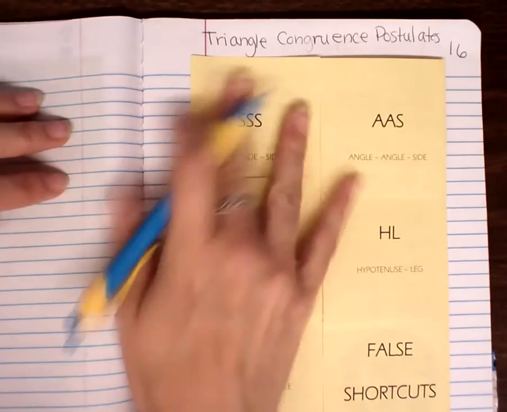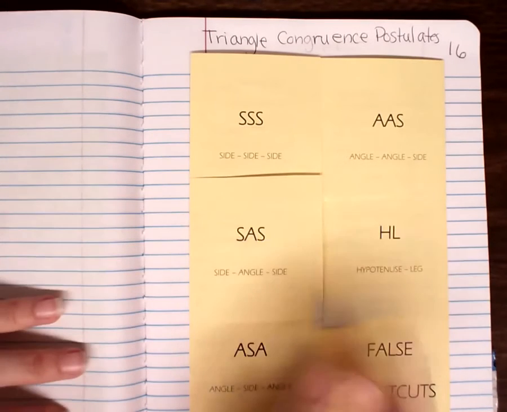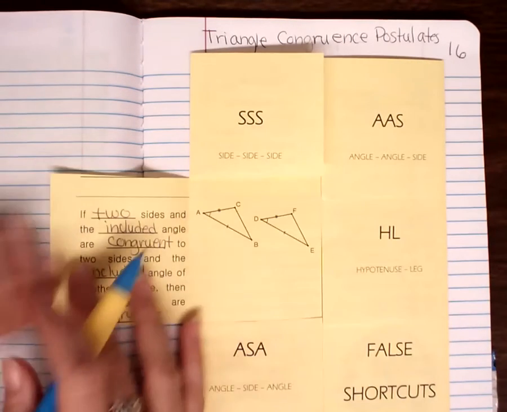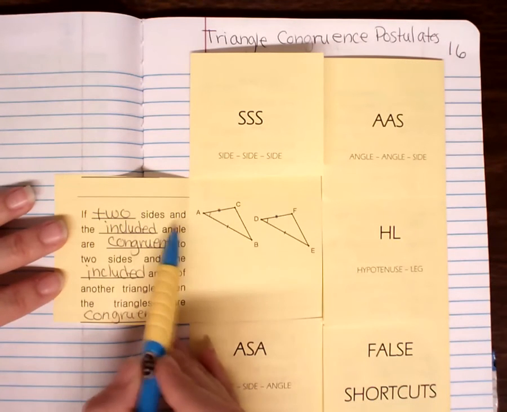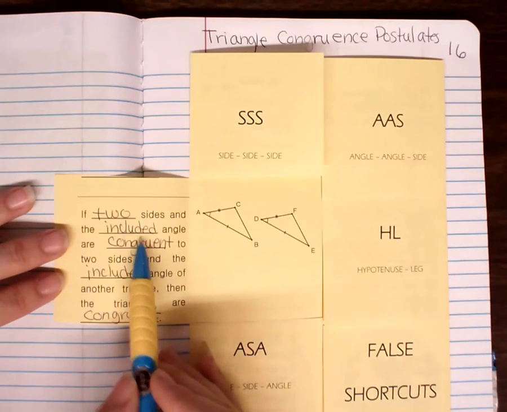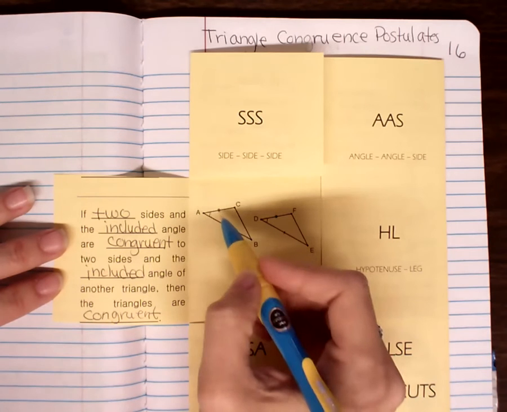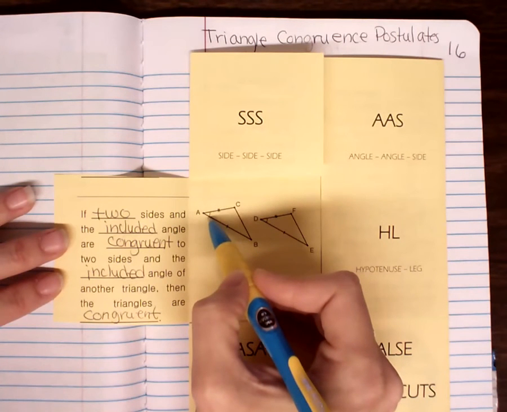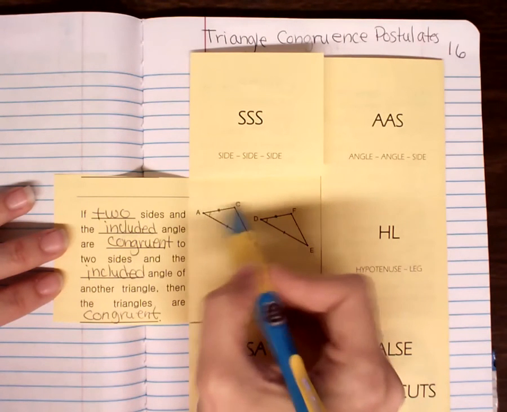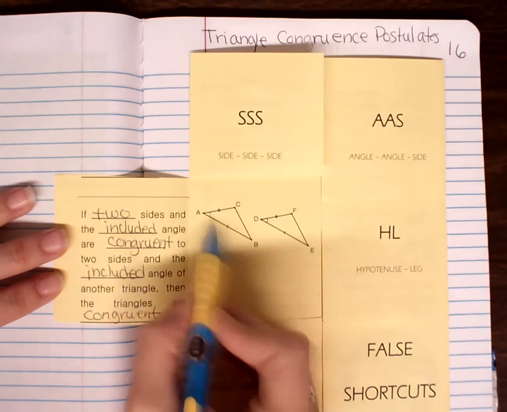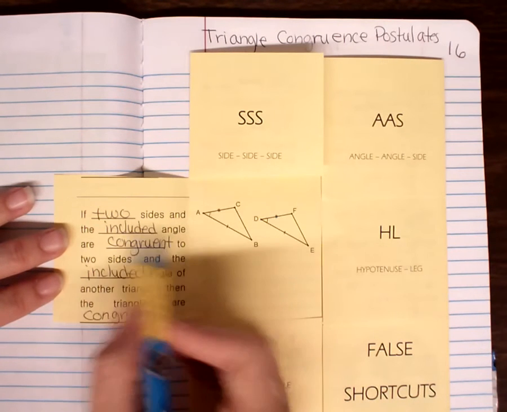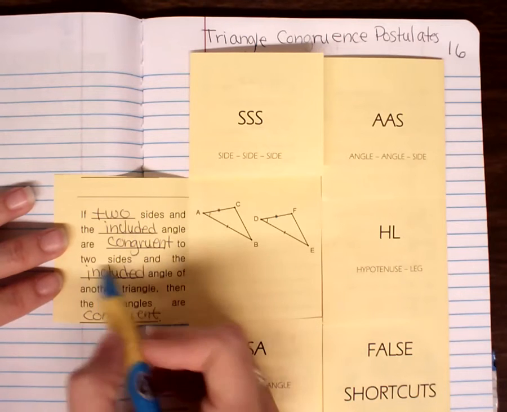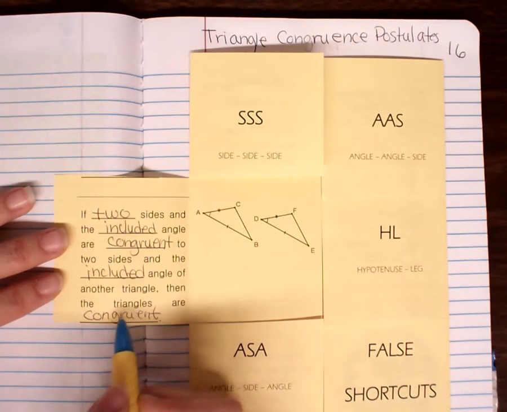Okay, so let's go on to the next flap, which is the side angle side flap. Here we know that if 2 sides and the included angle, so what that means when it says included is that this angle A is between side AC and side AB, so it's included between the 2 sides, are congruent to 2 sides and the included angle of another triangle, then the triangles are congruent.